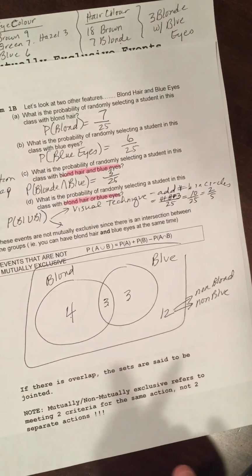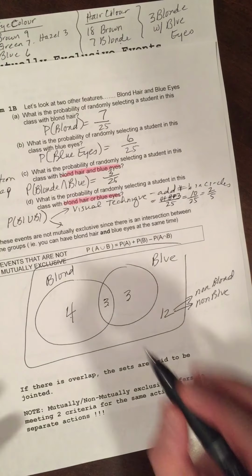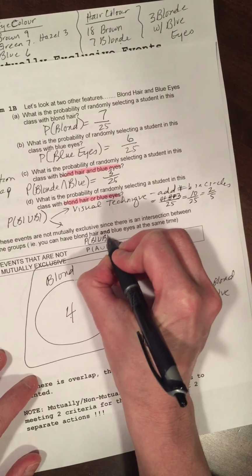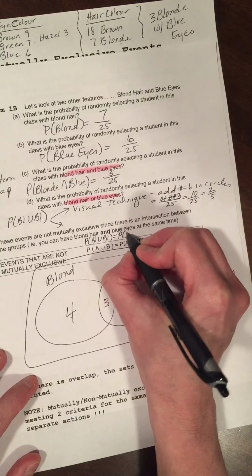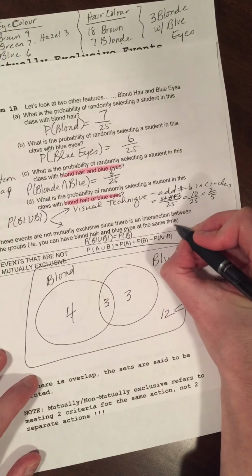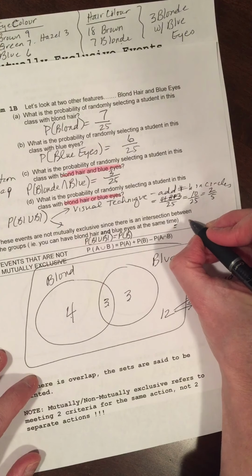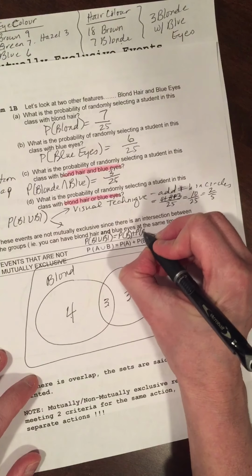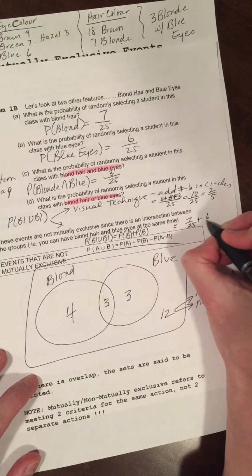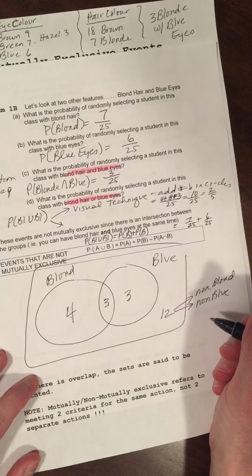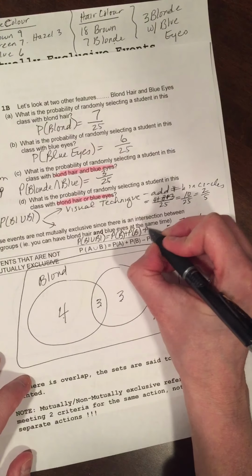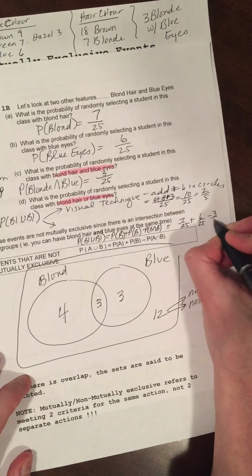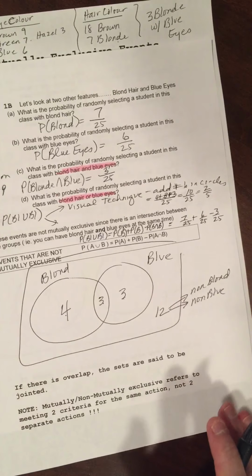Now, according to the formula, probability of blonde or blue equals the probability of blonde, that was 7 out of 25, plus the probability of blue, that was 6 over 25, minus the probability of blonde and blue, and that was 3 out of 25.